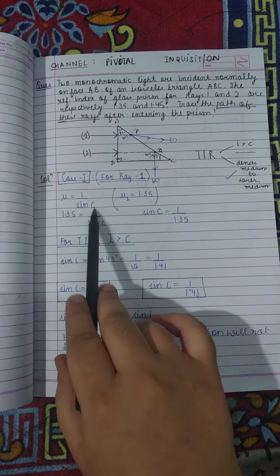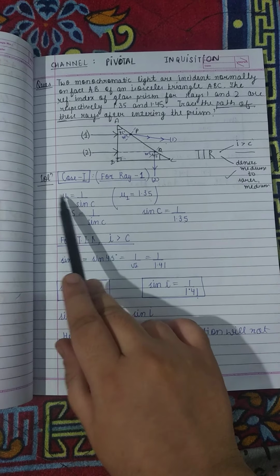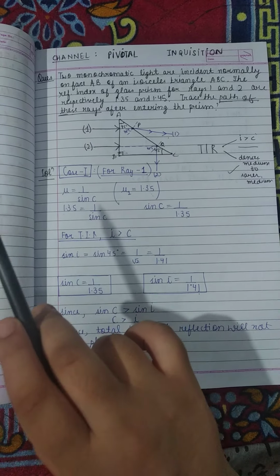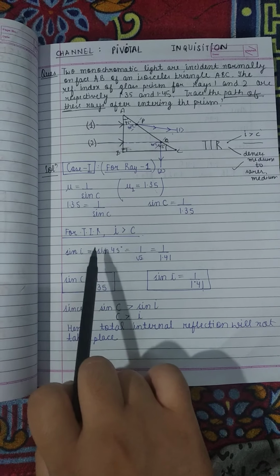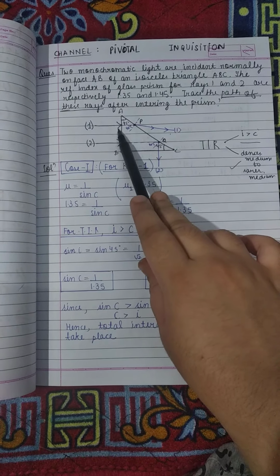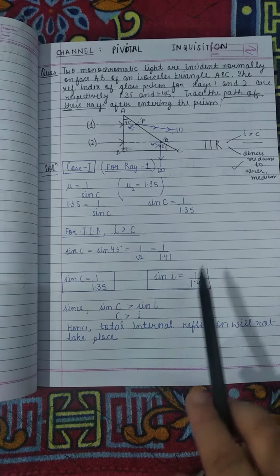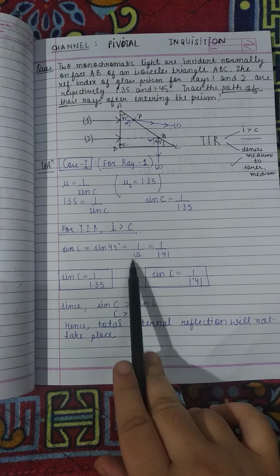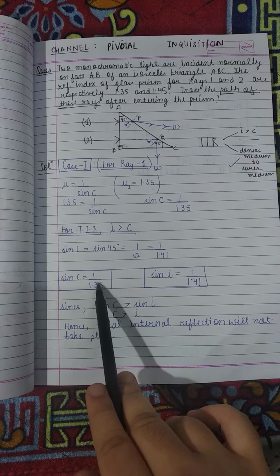Mu is equal to 1 by sin C. We already know this by the definition of TIR or by the conditions of TIR. We get the value of mu as 1.35, and 1 by sin C is direct. For TIR, we know i should be greater than C, and sin i is equal to sin 45, which has already been given. If we extend and put a normal over here, we get this angle as 45 degrees. So sin 45 is equal to 1 by root 2, and root 2 is 1.41, and sin C is equal to 1 by 1.35.